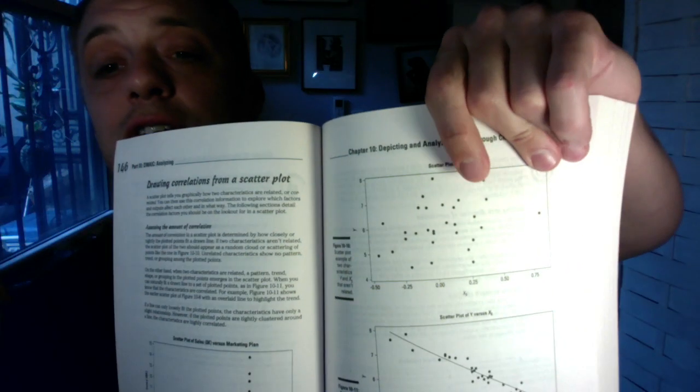Assessing the amount of correlation. The amount of correlation in a scatterplot is determined by how closely or tightly the plotted points fit in a drawn line. If two characteristics aren't related, the scatter plot of the two should appear as a random cloud or scattering of points like the one in figure 10-10. Unrelated characteristics show no pattern, trend, or grouping among the plotted points, as shown here in figure 10-10.